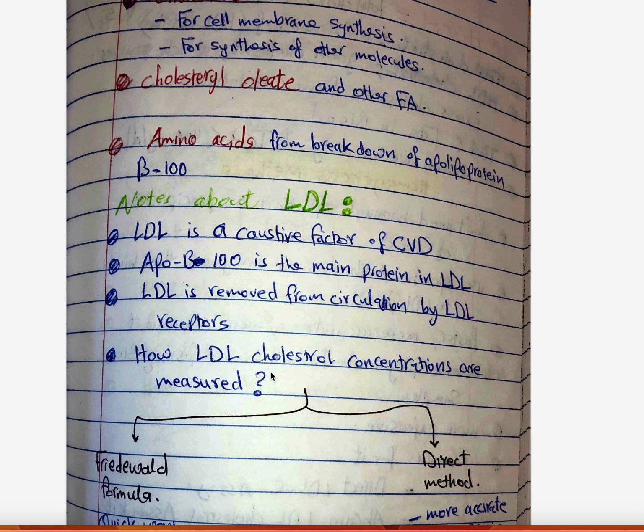Now we just make facts about the low density lipoproteins. The first one is that the low density lipoproteins are the causative factor for coronary vascular diseases. It is the most important cause of heart diseases. Actually, that's what I said. It's a bad sign really if there is an increased level of the low density lipoproteins.